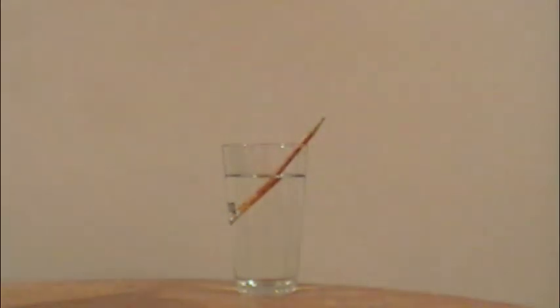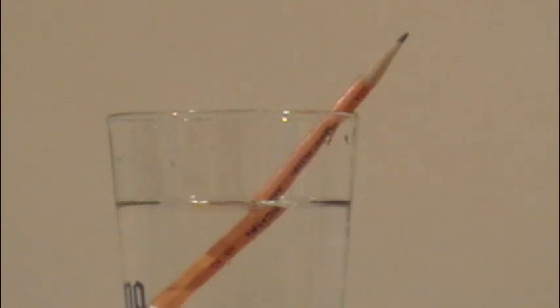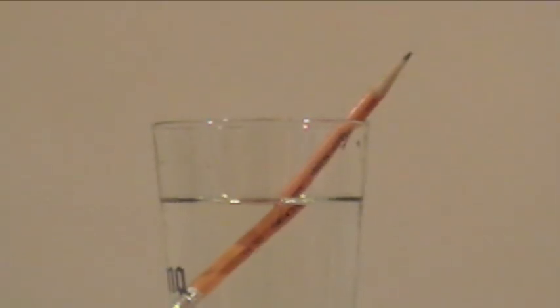Simply place the pencil in the water. As you can see, the pencil appears bent. This phenomenon occurs because the light is bent at the boundary between water and the air around it. If light travels from one transparent medium to another at any angle other than straight, then the light ray changes direction when it meets the boundary.